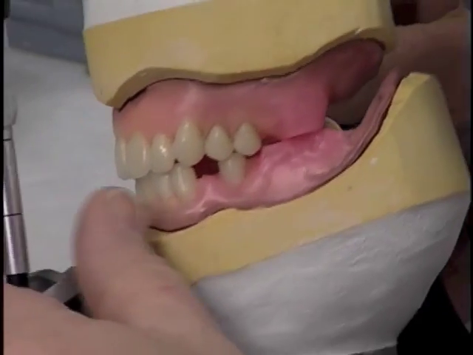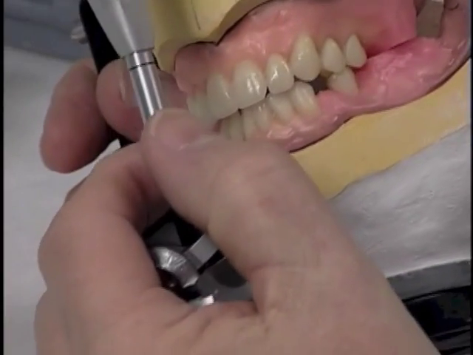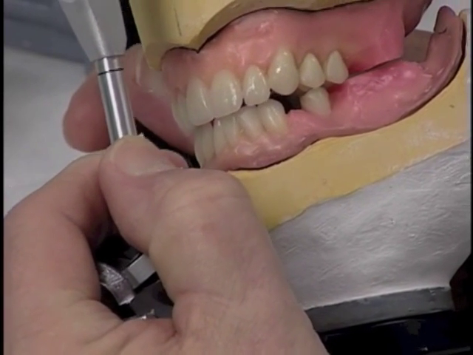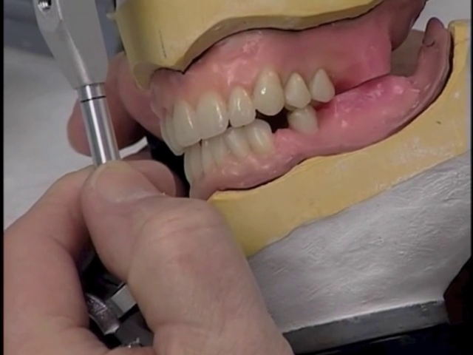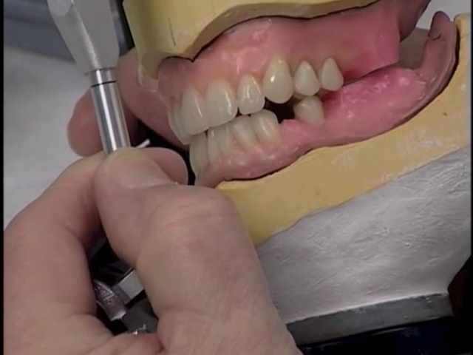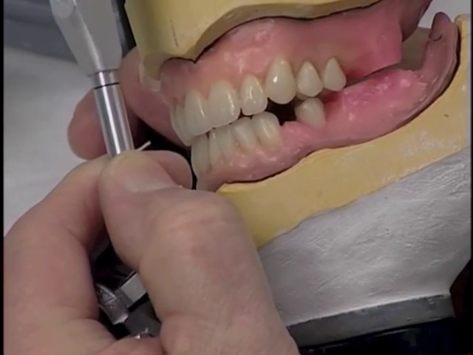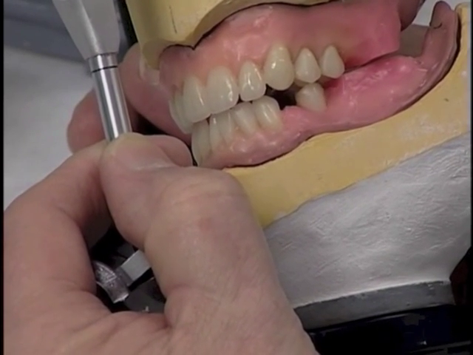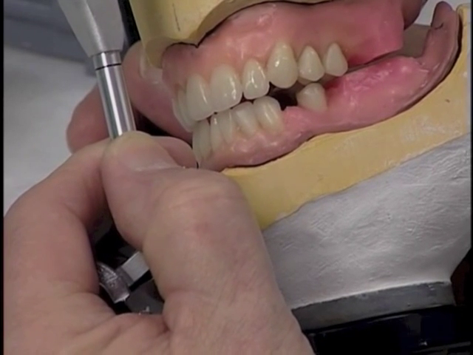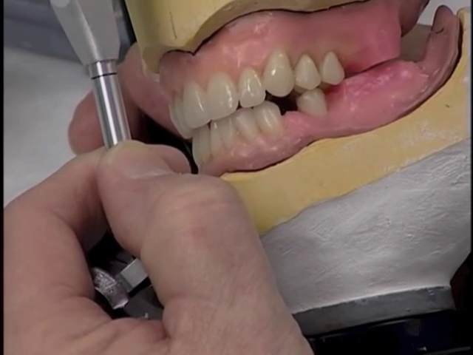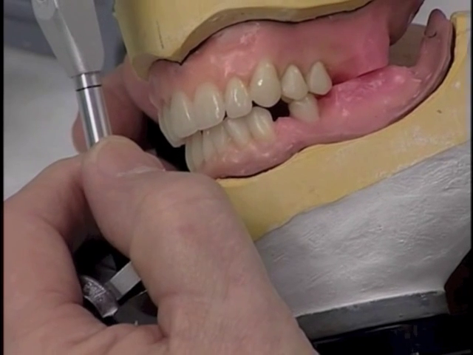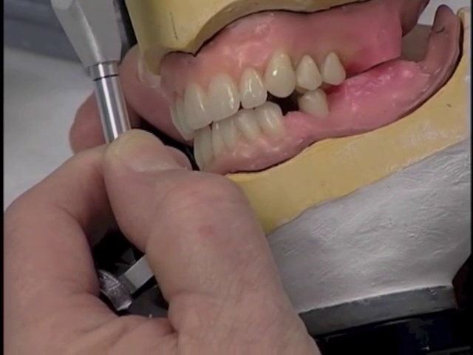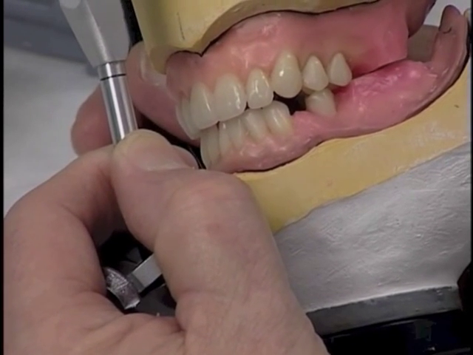At the same time that we're having that contact, we must also note that when we move the articulator into balancing side, or the non-working side, we are maintaining contact of the maxillary lingual cusp of the maxillary first premolar with the buccal cusp of the mandibular second premolar. So we actually have, with those 3 teeth, begun to create a cross-arch balance.